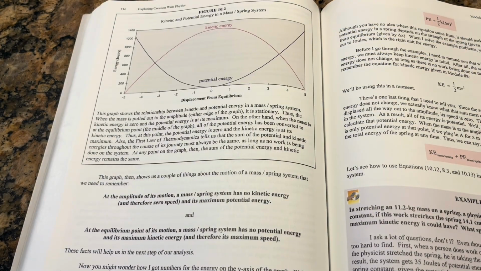And then turning over here, there's a nice graph on page 334, which shows the kinetic and potential energy in a mass and spring system. This graph shows us a couple things about the motion of a mass spring system that you need to remember.